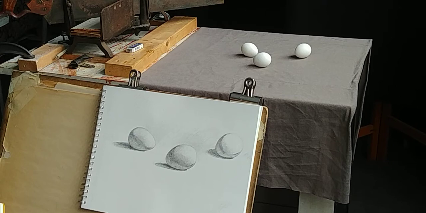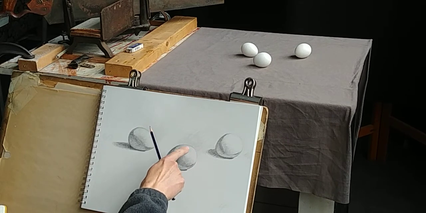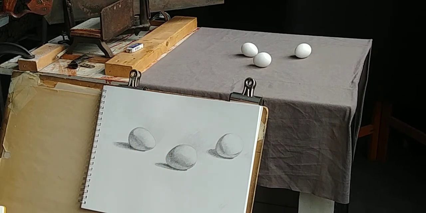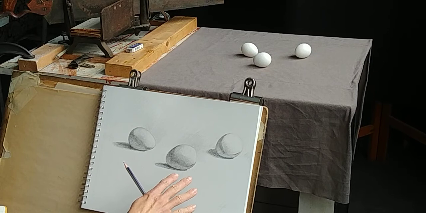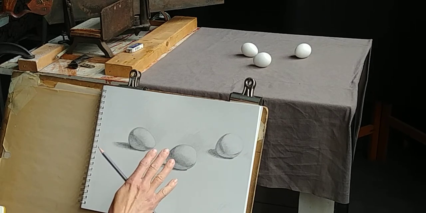Okay, and talking about value 0, remember when we had worked on those black objects during the mass drawing exercise and project? We could really see an image of the light source on our object. Now these eggs are white, and they're also pitted.